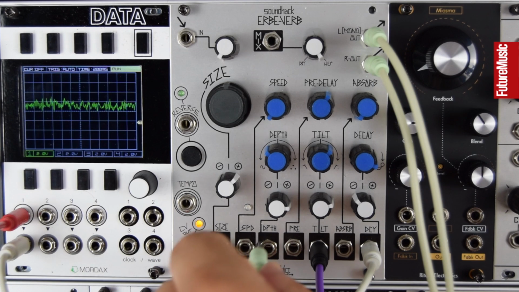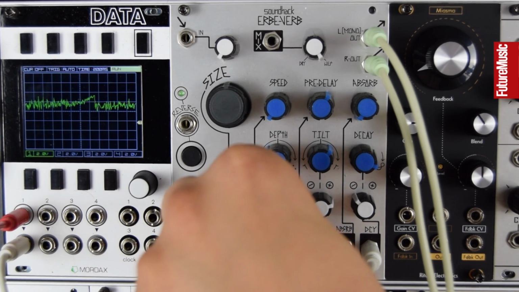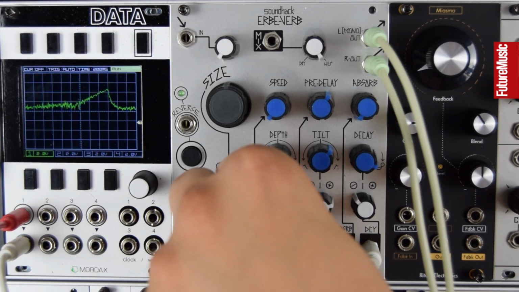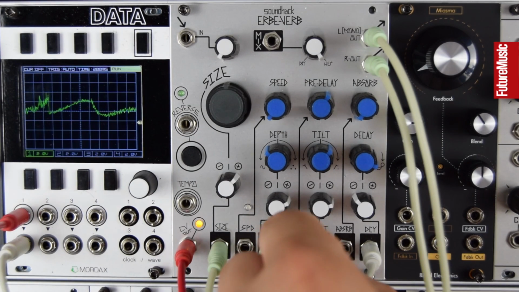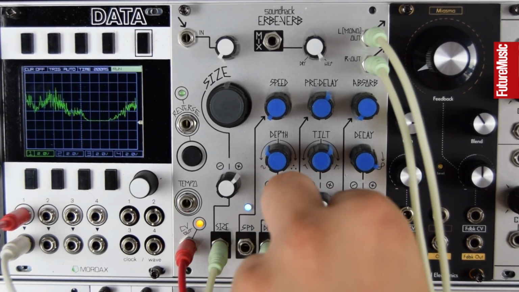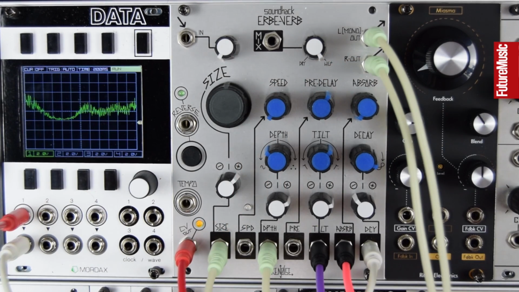Let's say envelope to depth for modulation. And then LFO to absorb. And it's something straight out of a horror soundtrack.